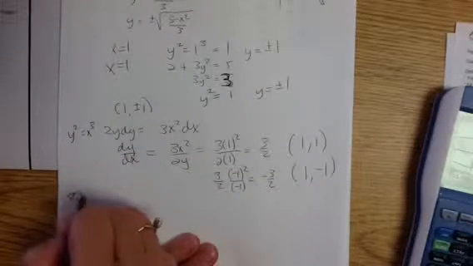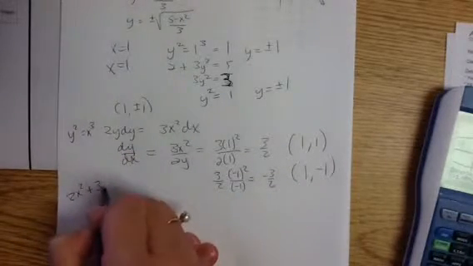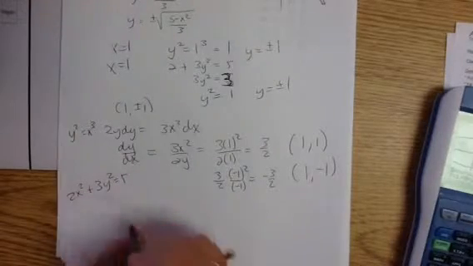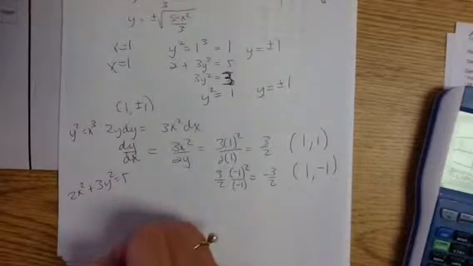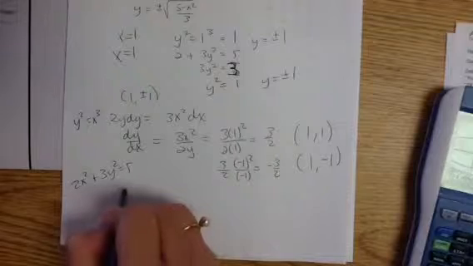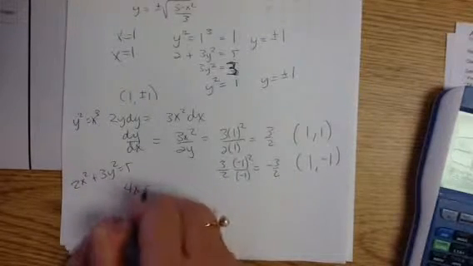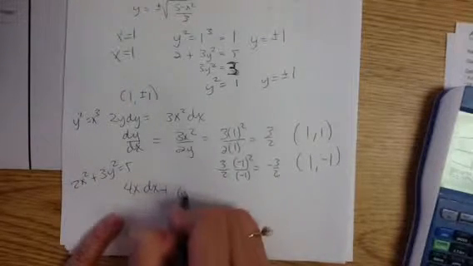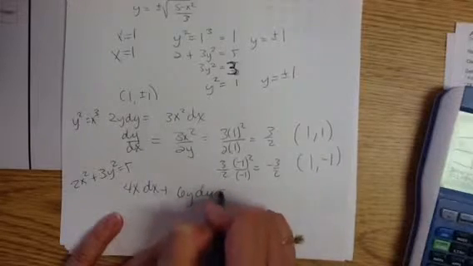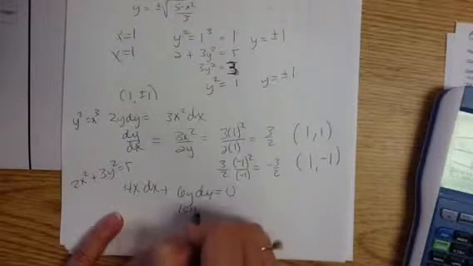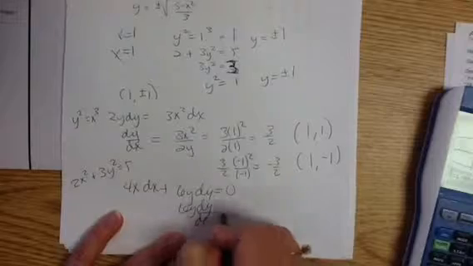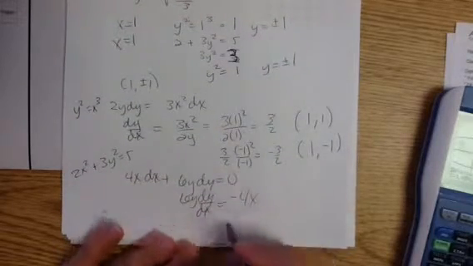Now let's do the same thing with this one. So if I take the derivative, I go 4x dx plus 6y dy equals 0. 6y dy over dx equals negative 4x.